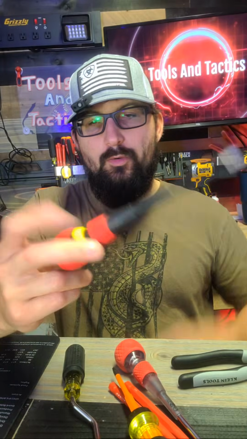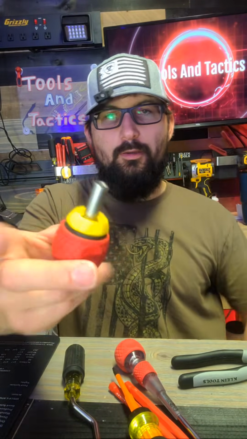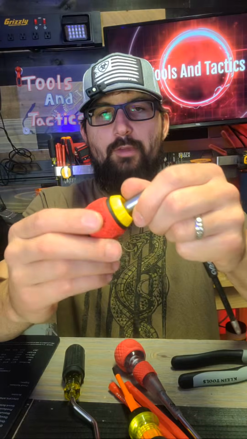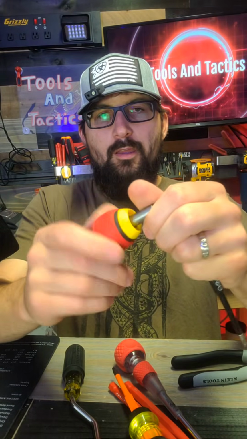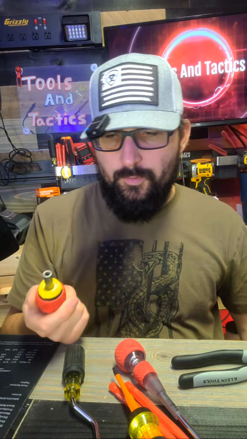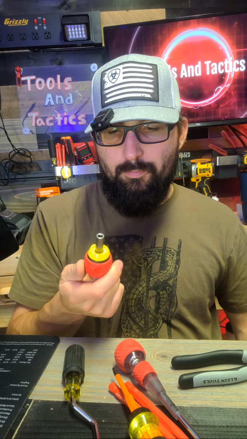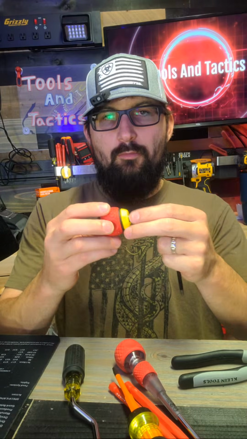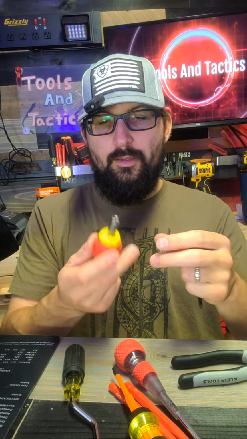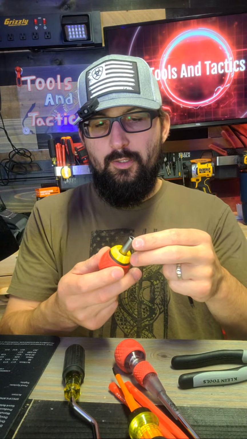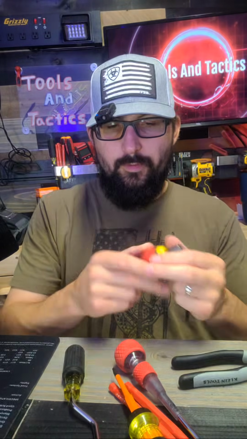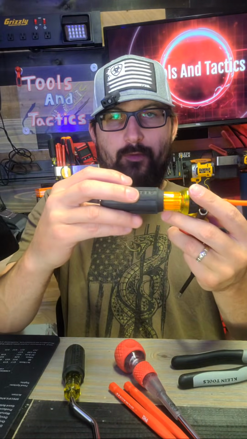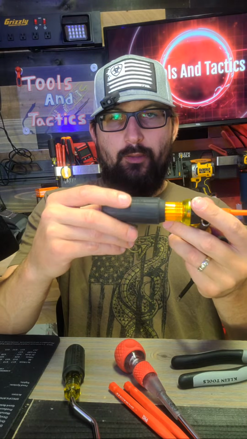This is kind of cool because it turns into a tiny stubby, which ratchets. So that's like rule number one, right? If you're going to have a stubby, you probably want it to ratchet, because if you're truly in a confined space, you really never want to let go of your screwdriver. A typical screwdriver, you've got to let it go at some point to get another grab on it.